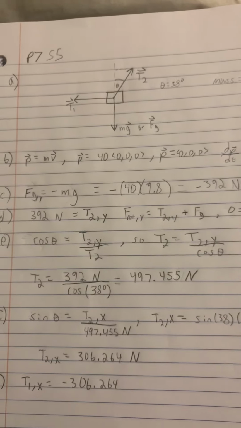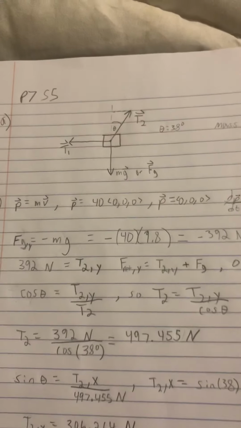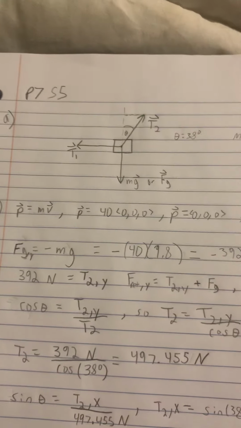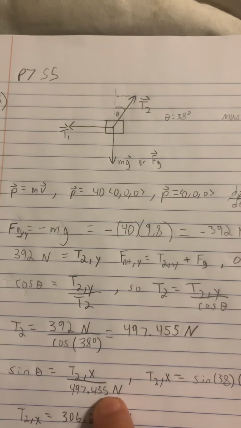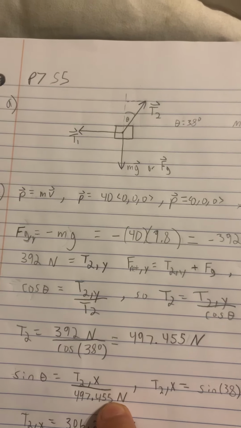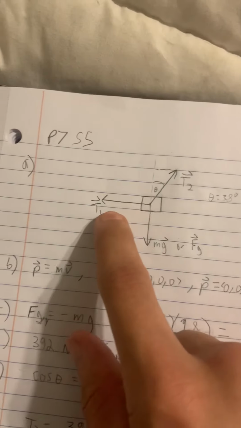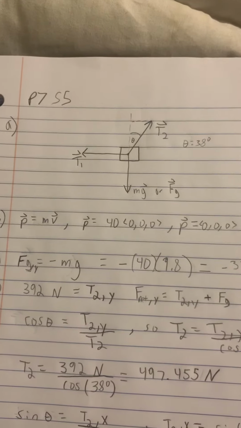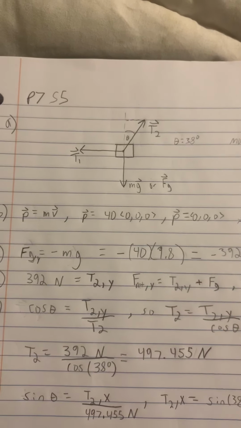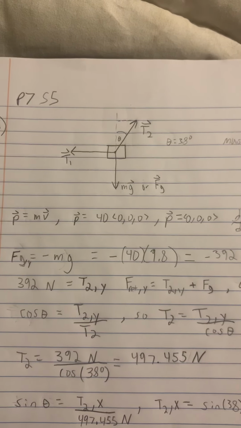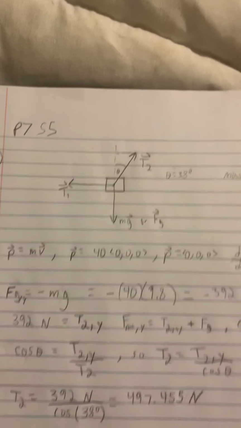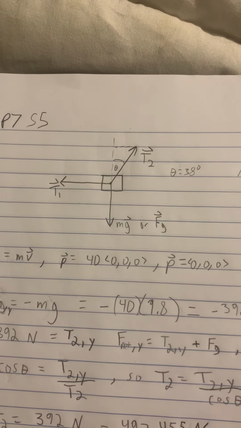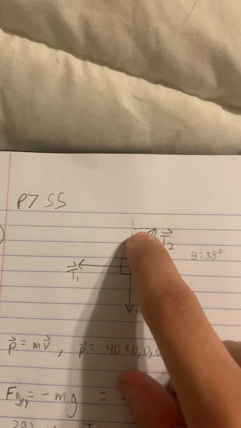All right. So E, what is the magnitude of T2? Wait, isn't that what I just did? Yeah, so F. What is the x component of the force on the block due to rope 2? The x component. So we have to use some more trig here. So the x component of, so that's this piece here.